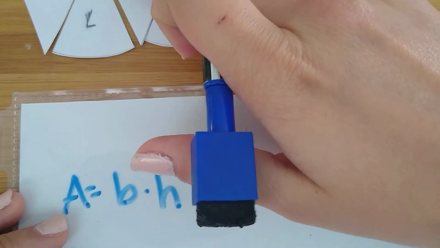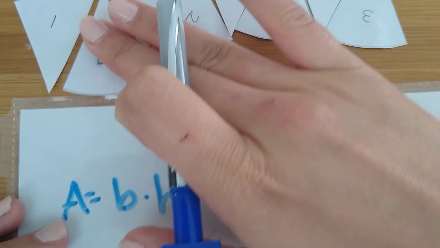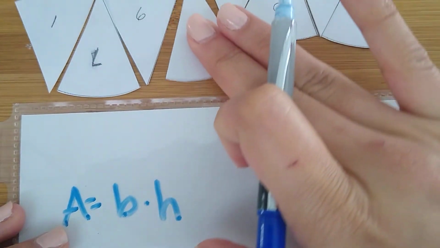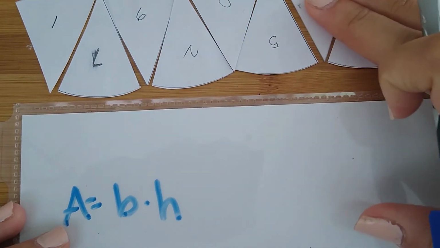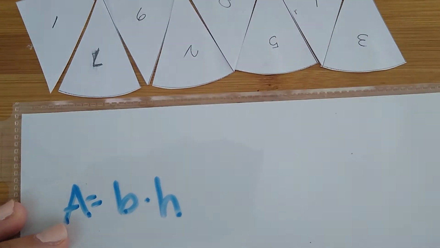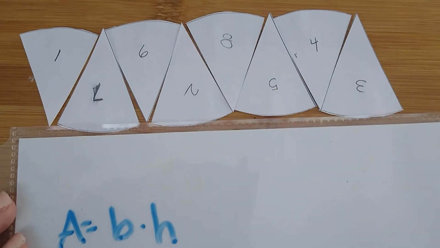Okay, so I have my pieces here, as you can see right there. And I'm going to go ahead and do what I said I was going to be doing.